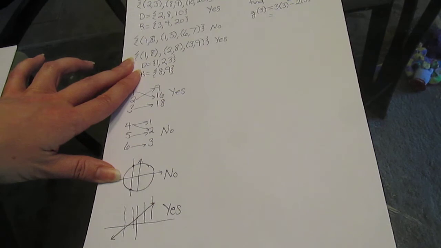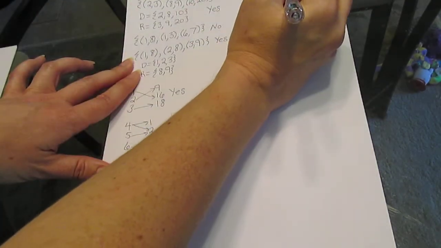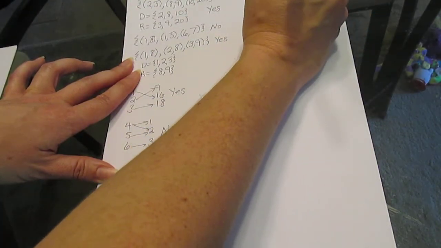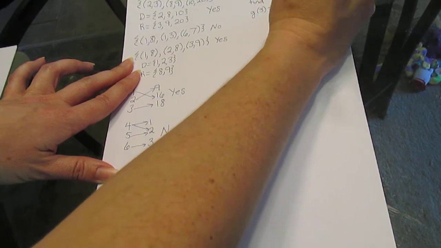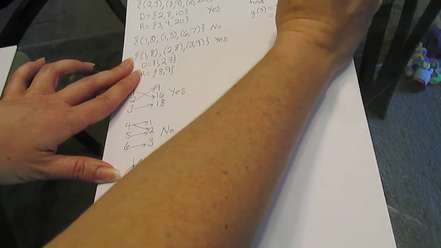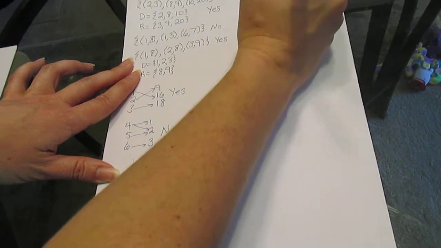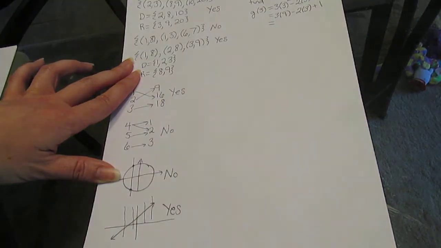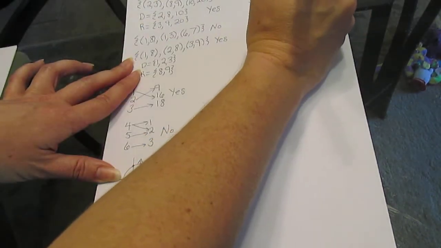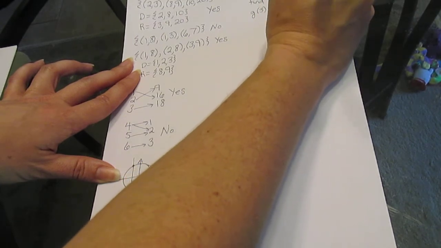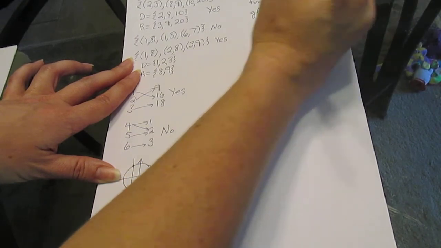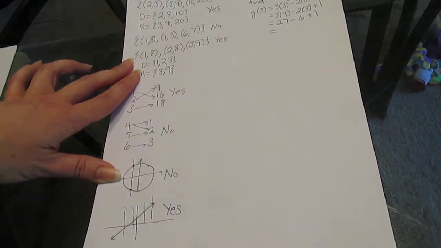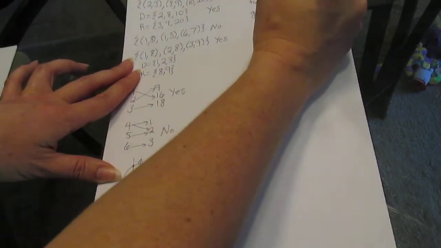Okay, and do your order of operations. So we'll do this squared part first. We've got 3 times 9. Okay, and then we'll multiply. So we've got 27 minus 6 plus 1. And finally, we can add or subtract left to right, and we'll get 22.